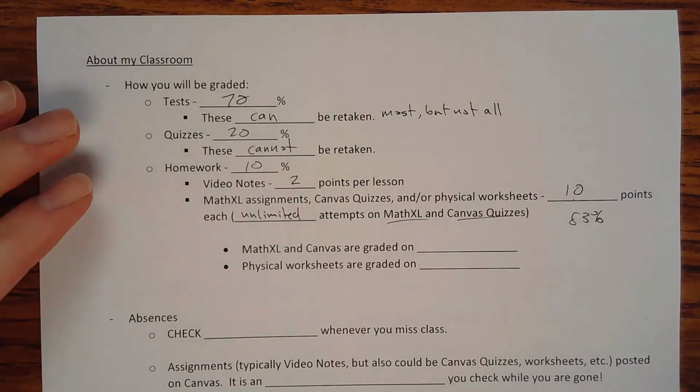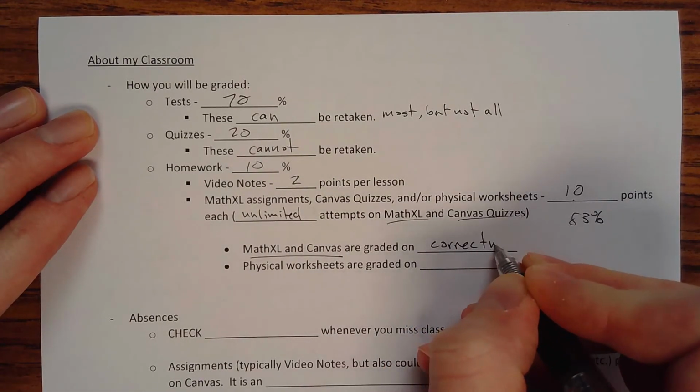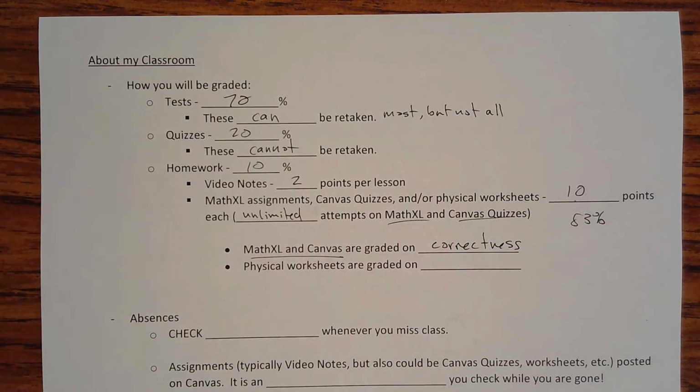Any assignment on Math Excel or Canvas is going to be graded on correctness. So that's why it's important not to just fly through the notes, because when you get to the homework, you've got to get it right to get credit. Take your time, go slow taking notes, and then you'll fly through your homework a lot faster.